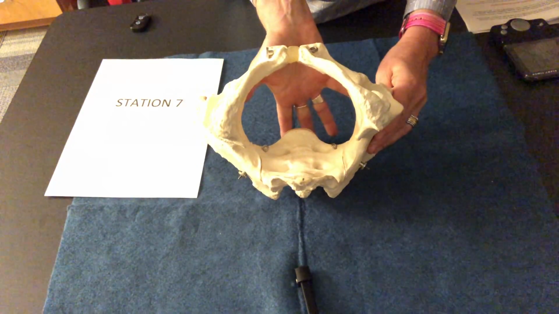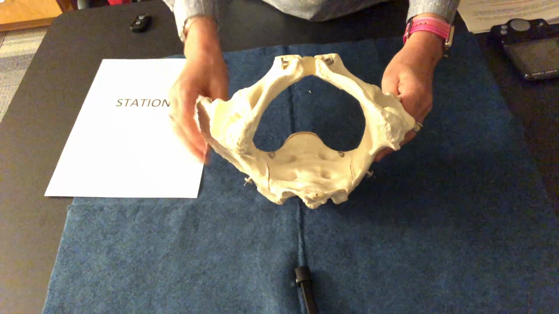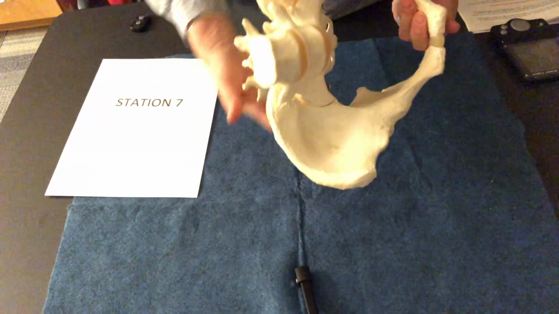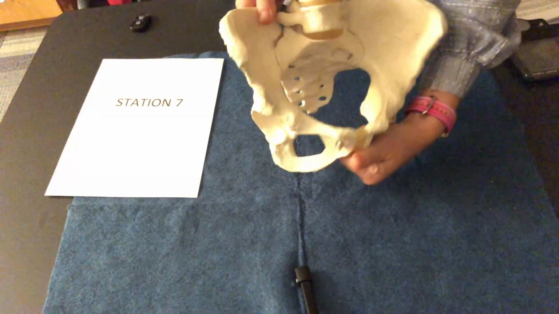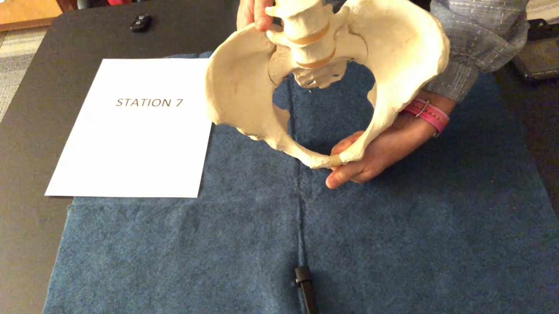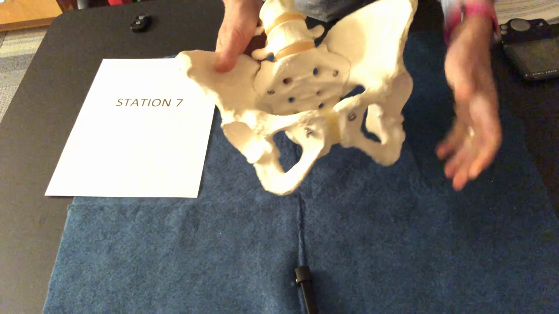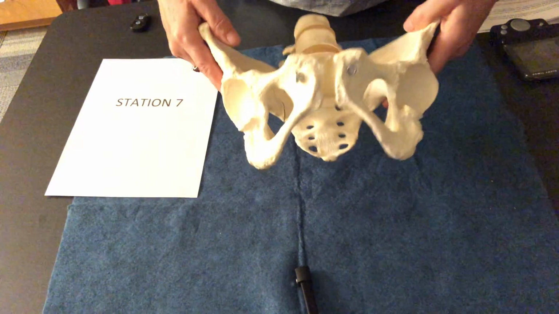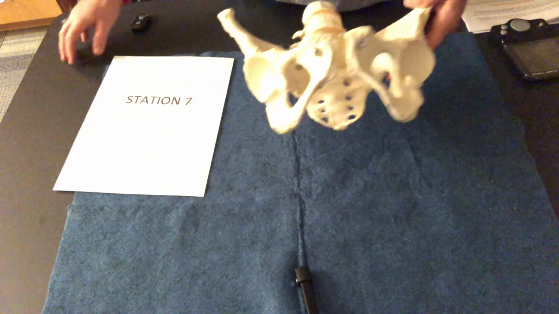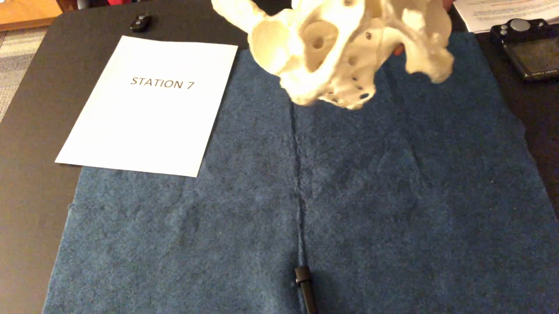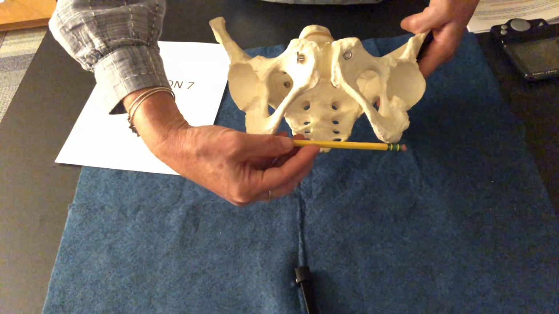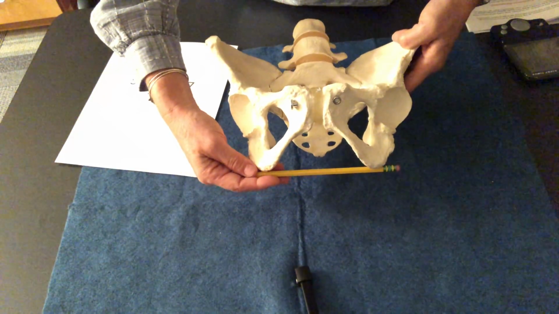Okay, just to give you a sense, here's my hand. Give you a sense of the angle here. Here's the pencil.